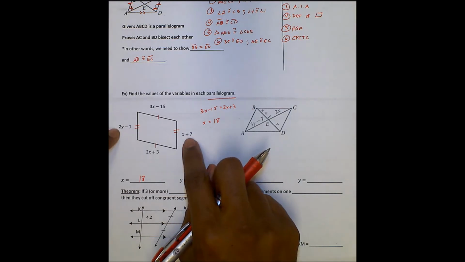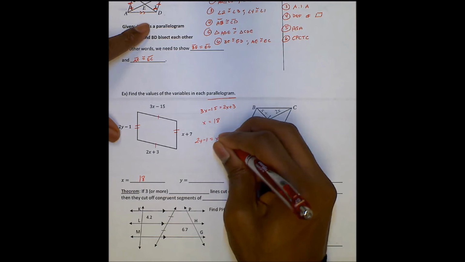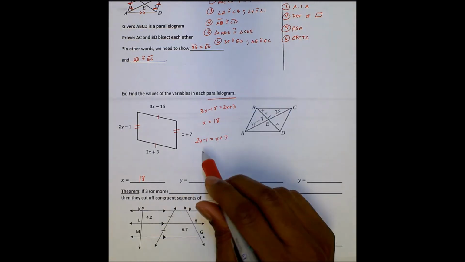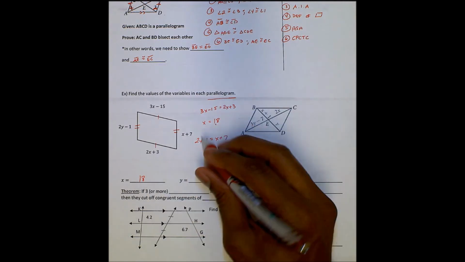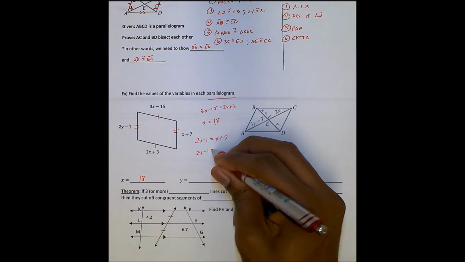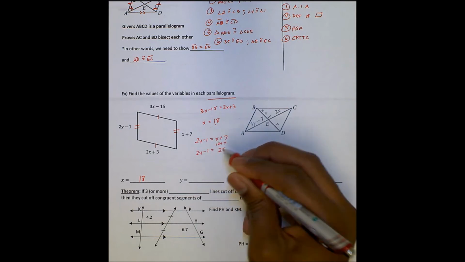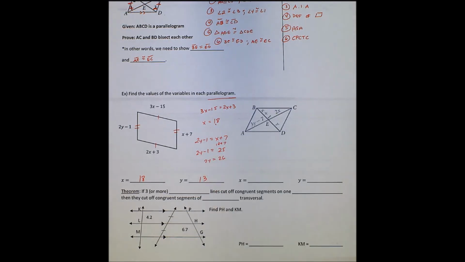Okay. Our second part of this, we need to solve for y. We have 2y minus 1 equals x plus 7. Now, just looking at this information alone, we wouldn't be able to solve it, but we do know that x is 18. We just solved for it. So now we have 2y minus 1 equals 18 plus 7, which is 25. Or 2y equals 26, and y equals 13.